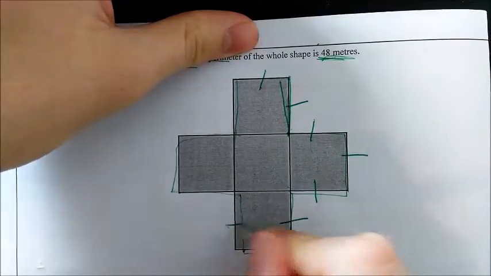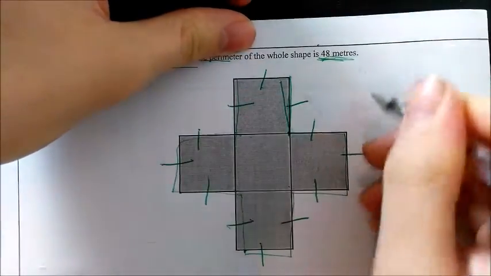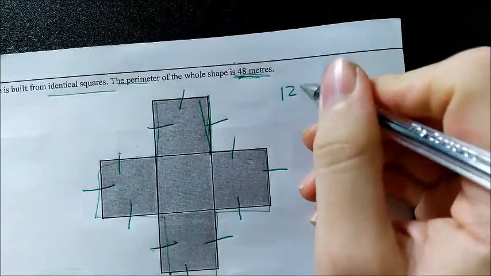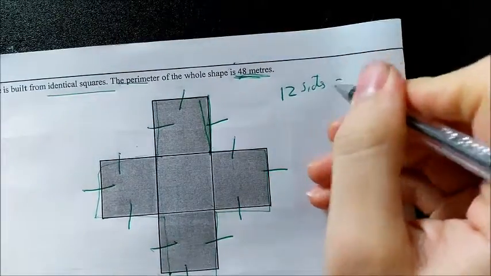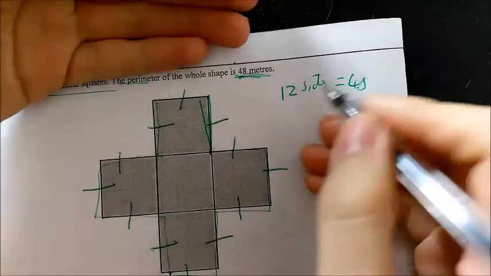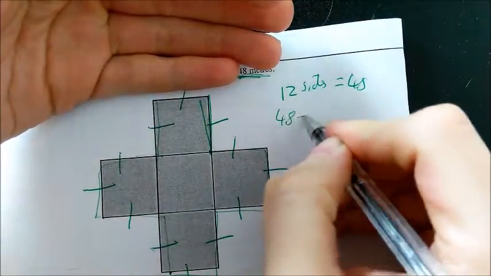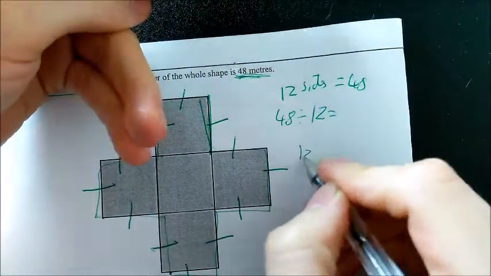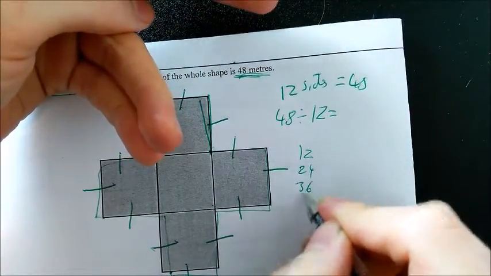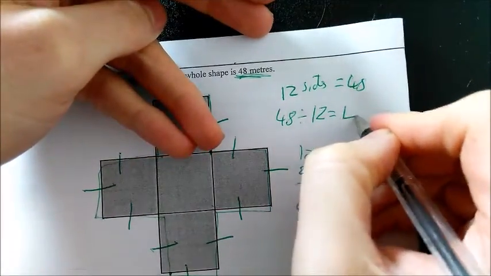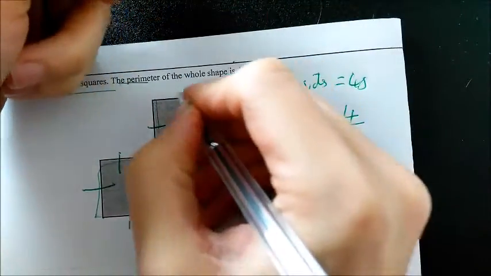1, 2, 3, 4, 5, 6, 7, 8, 9, 10, 11, 12. 12 identical sides equal 48. Well, if I know 12 identical sides equal 48, then I can just do 48 divided by 12. What's 48 divided by 12? Well, I could write my 12 times tables up, or I could use the bus stop method, whichever you prefer, to find that each side length is worth 4.